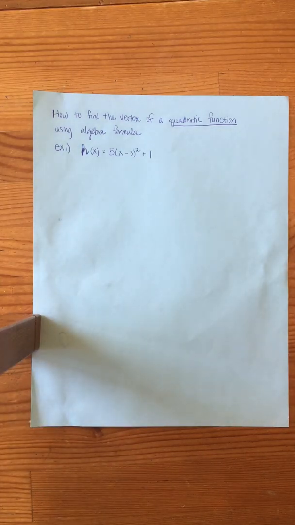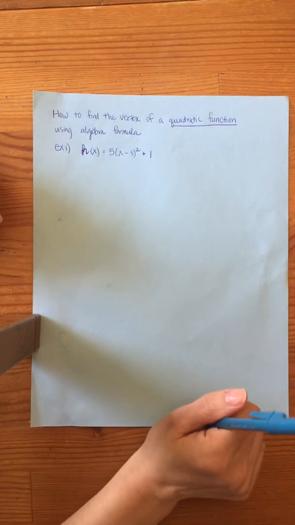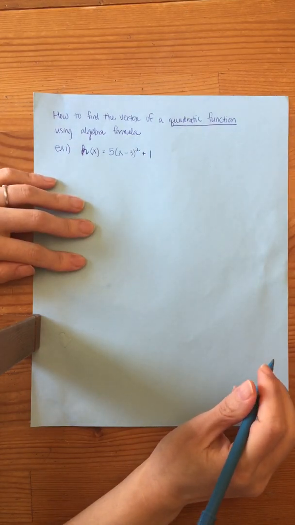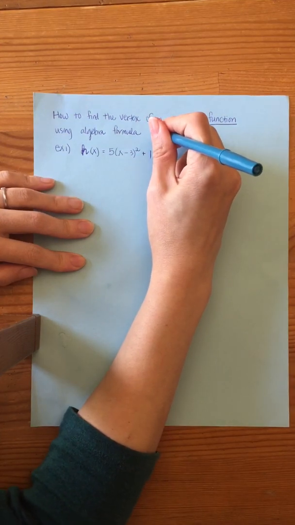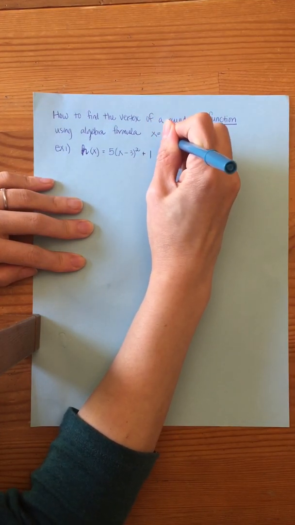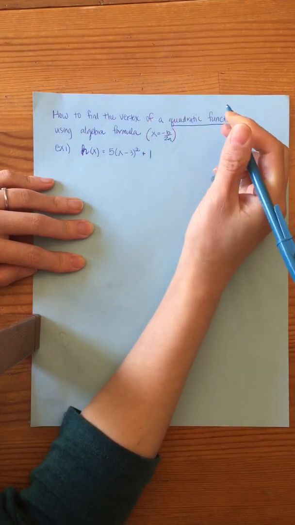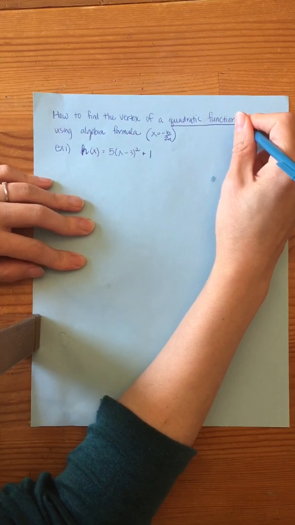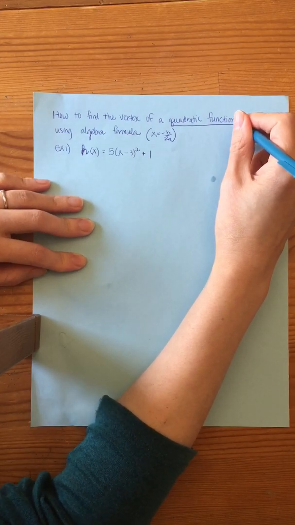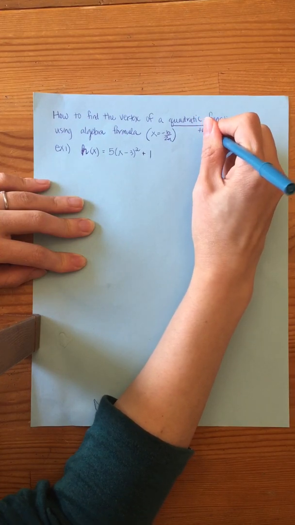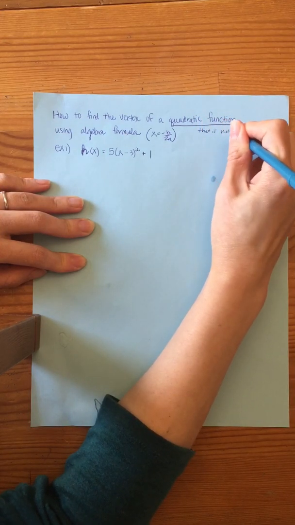Hi, so I'm going to show you how to find the vertex of a quadratic function using an algebra formula. The formula I'm going to use is x equals negative b over 2a, which I'll explain later. It's specifically for quadratic functions that are not simplified, so we have to simplify them. So they're not in standard form.